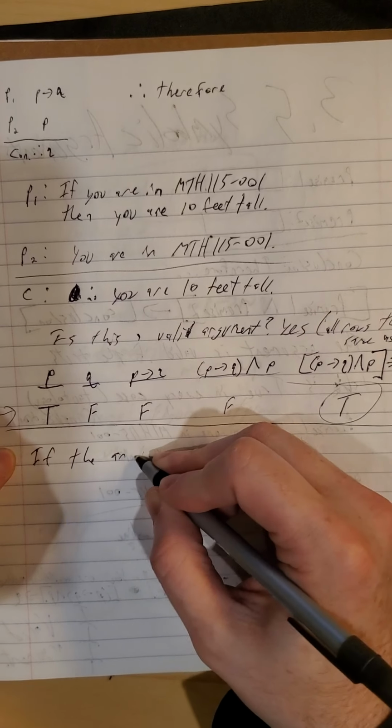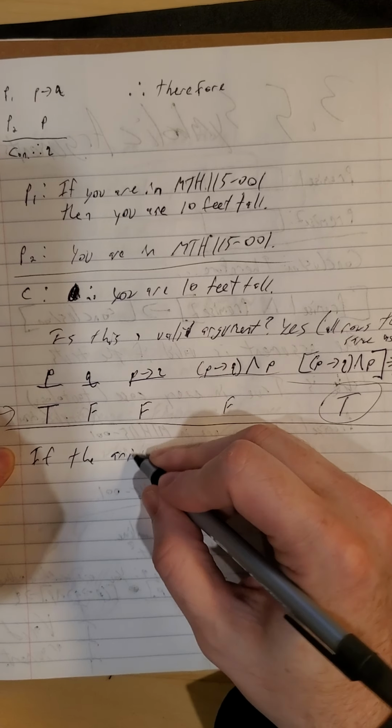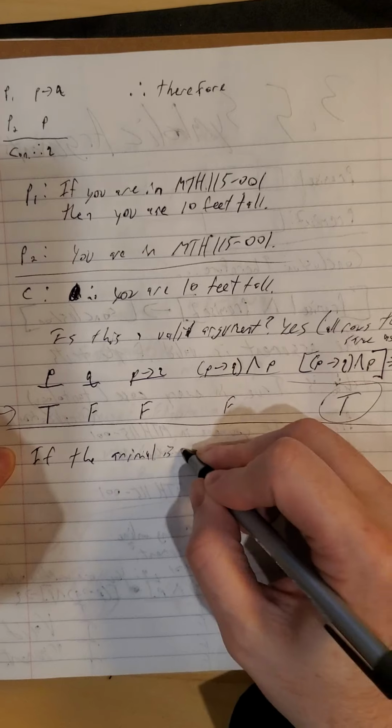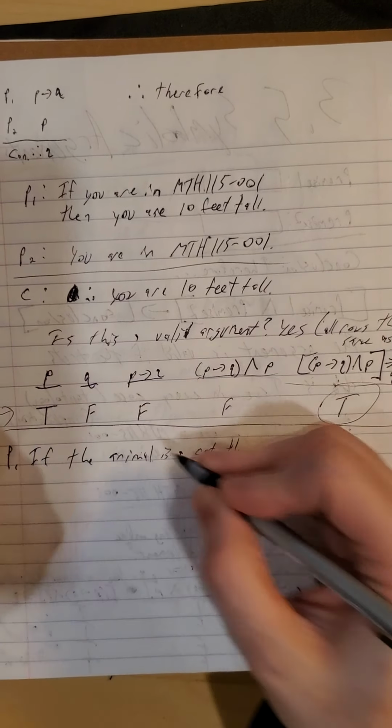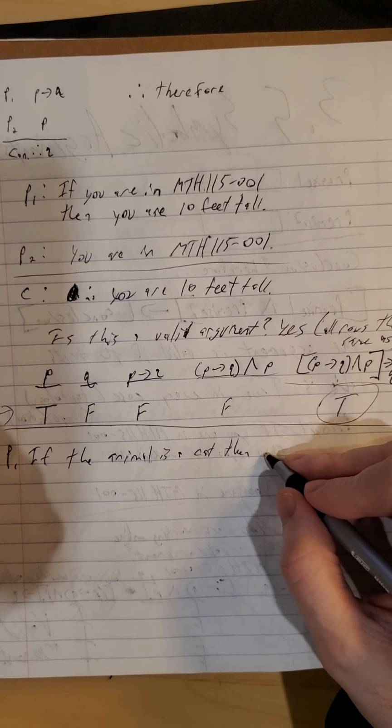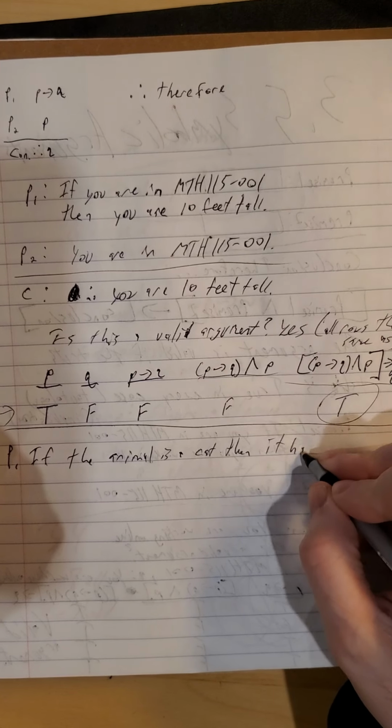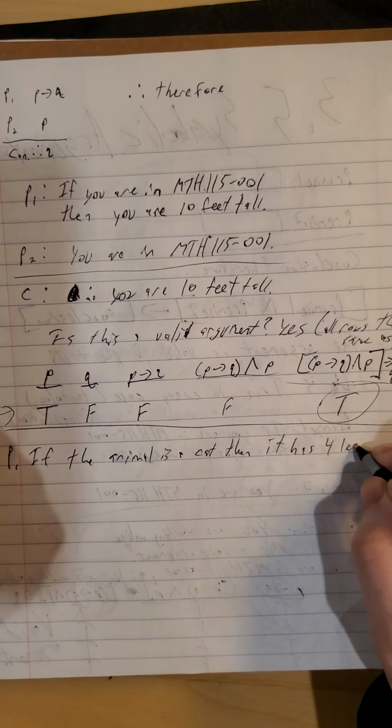If the animal is a cat, this is for P1, then it has 4 legs.